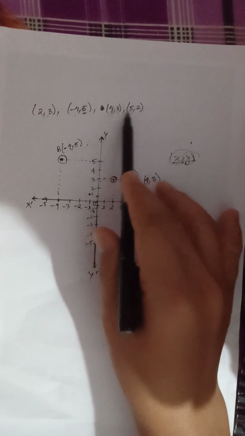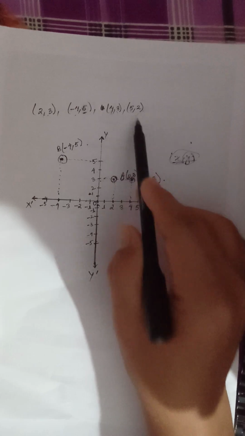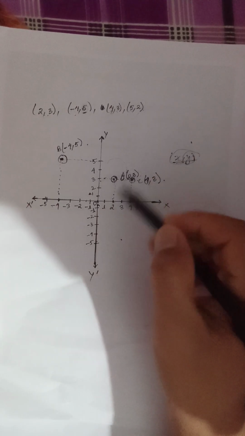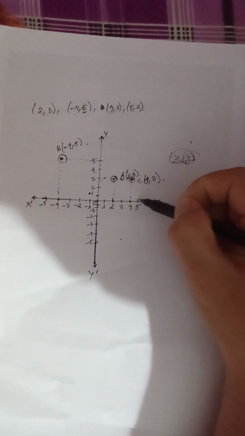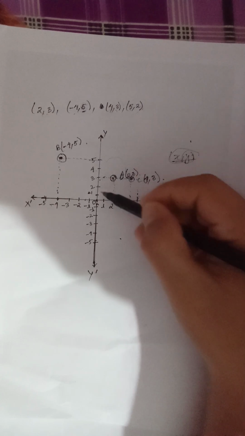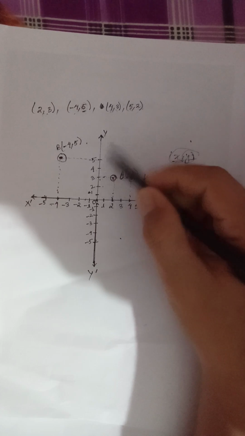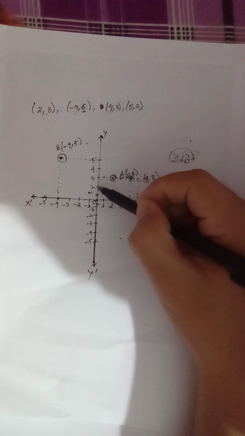But if it is positive as well as positive, that means this point will lie in this quadrant, and let us start counting from here. The first thing that we have is 5. It will be 5. Now start marking this, and after that, it is y, so in the y direction I will have to find this. Where is 2?